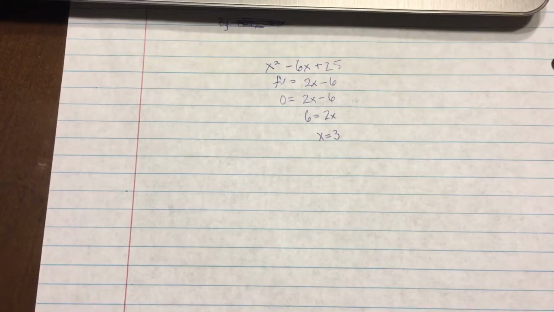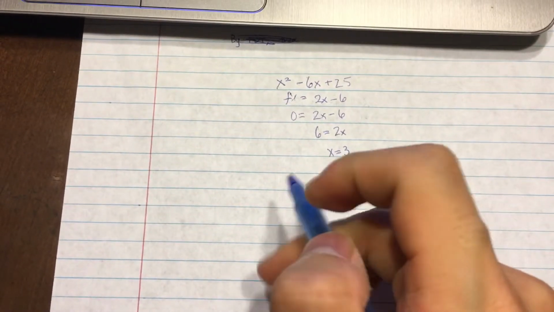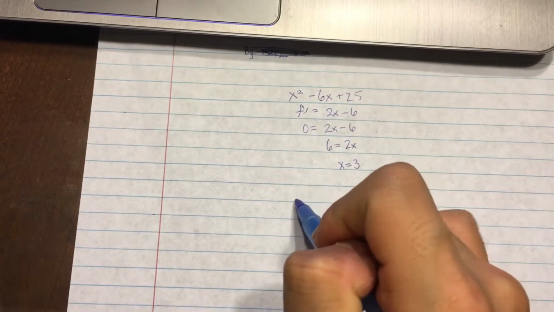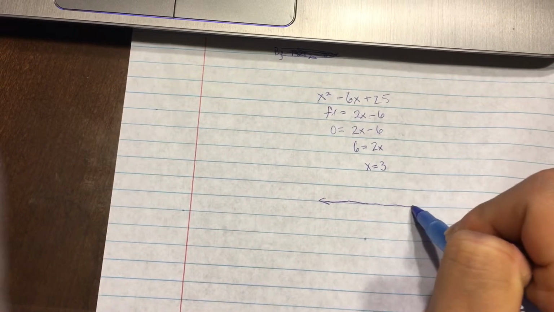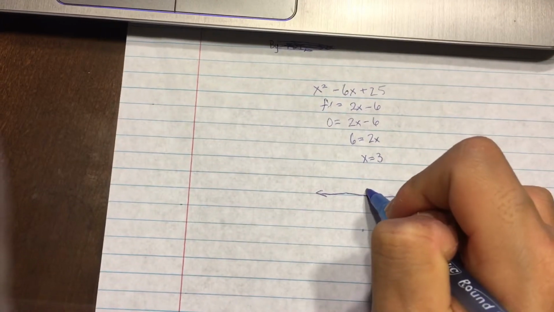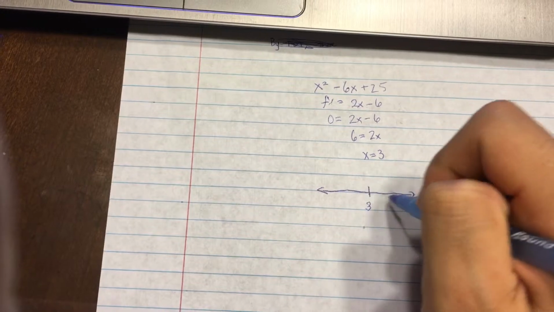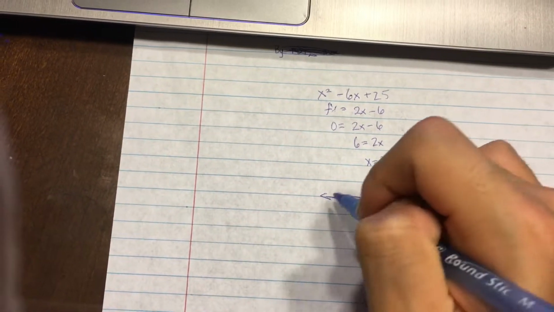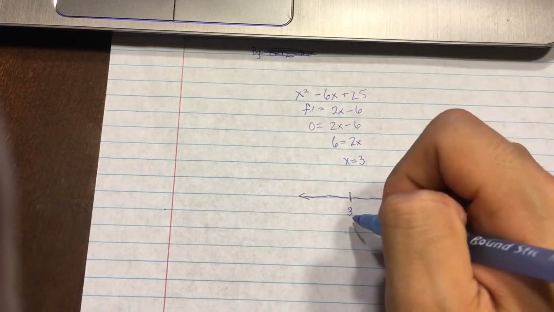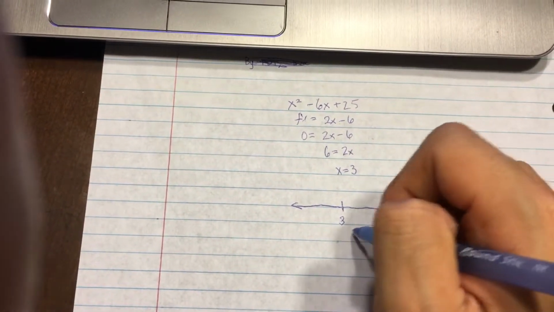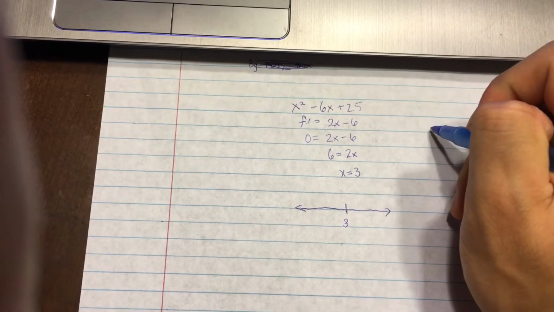Now that we know our critical point, we can plug it into test intervals. And what I like to do for this is I like to make a number line and put 3 right in the middle. And what we're going to do is we're going to plug in random numbers to the left and to the right of this critical point 3, and see if it comes out to be positive or negative. Okay, so we're going to test the point 4.